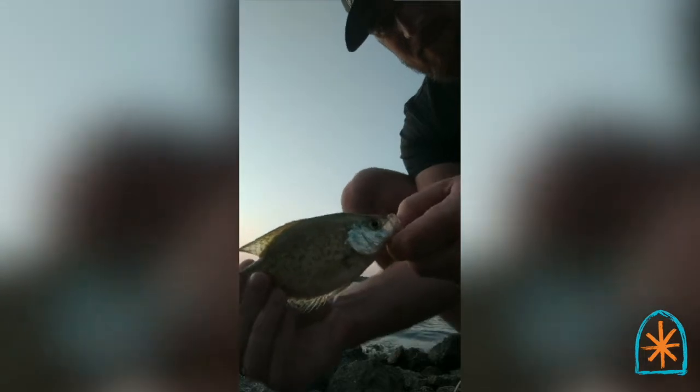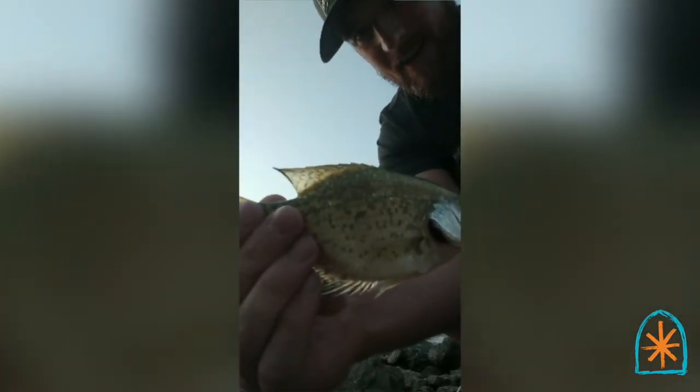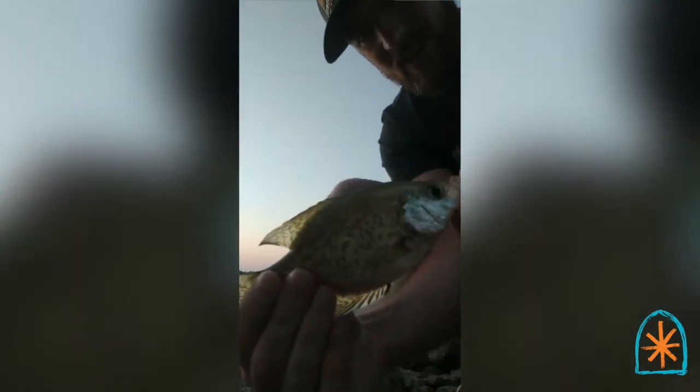Well, we did get something, but it isn't much. Let's see if we can get him off the hook and take a closer look. Now look at this. It's not a huge fish, but you can see all the different colors that he has on it. The speckles, you can see the top fin up here. See, every fish just like this, God has made different in His great big world.